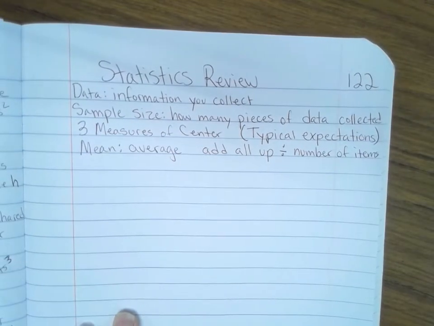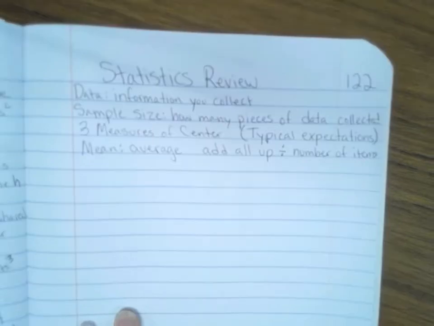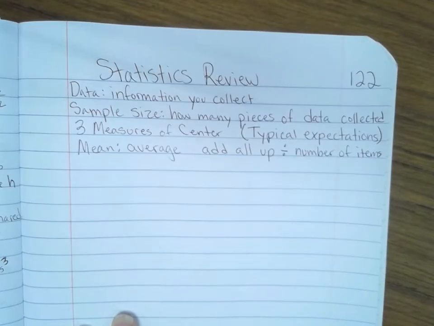This still seems a little blurry to me. There we go, that's a little better.